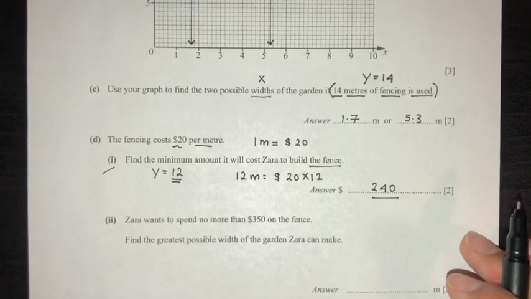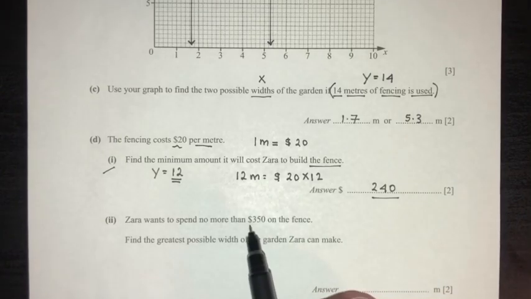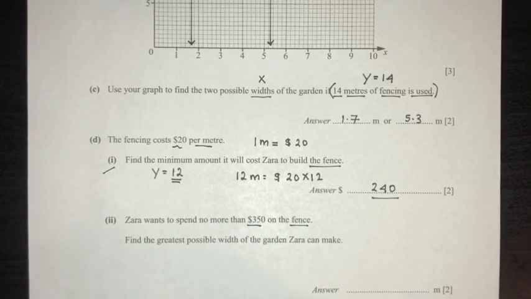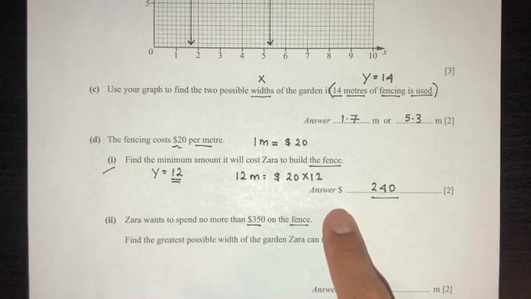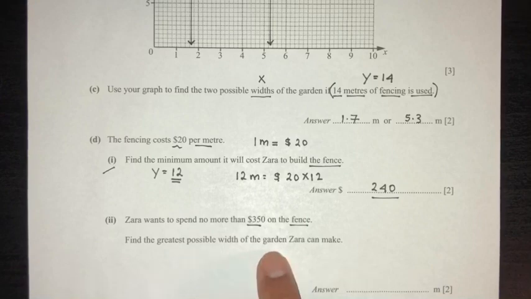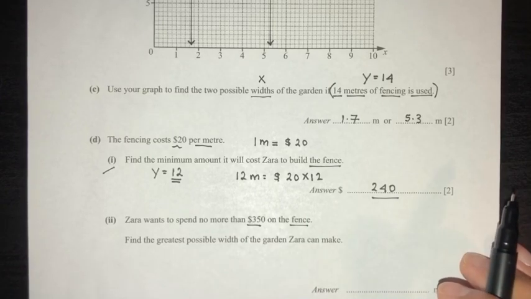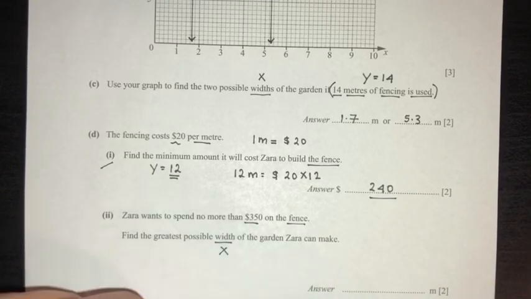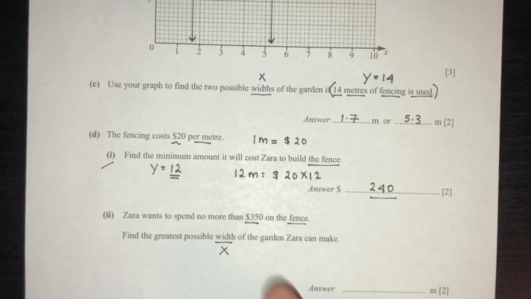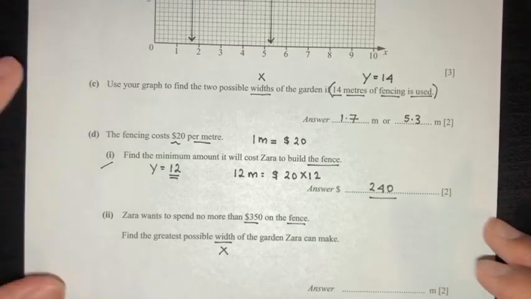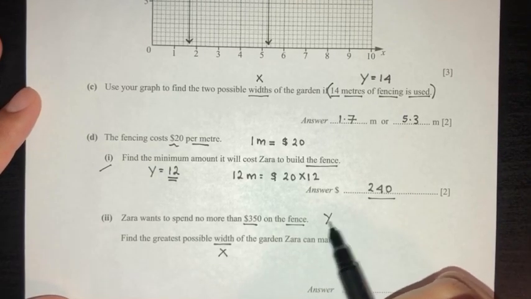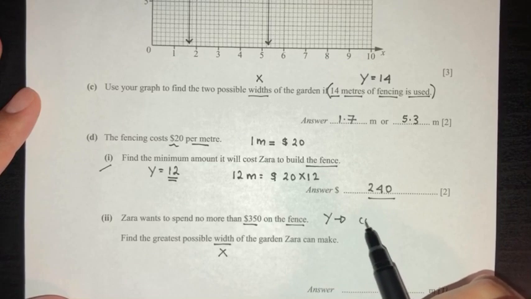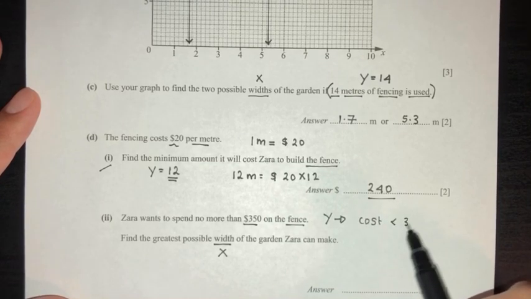Now for part 2, Zara wants to spend no more than $350 on the fence. That's a condition that she doesn't want to spend more than this. Okay. Now because of that, find the greatest possible width of the garden Zara can make. So again, going back to know that width is actually the value of x. So you have to find the greatest possible value of x of the garden Zara can make based on this condition. So now we have to know what is the value of y when the cost is less than $350.